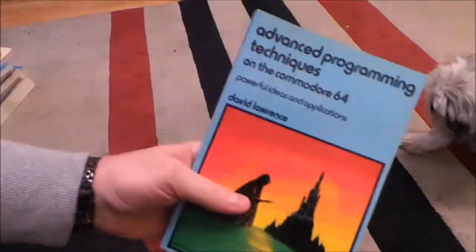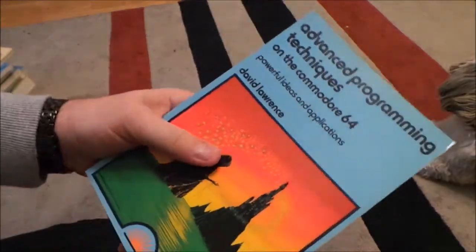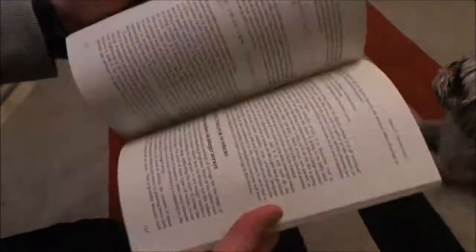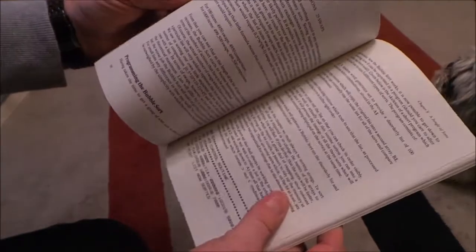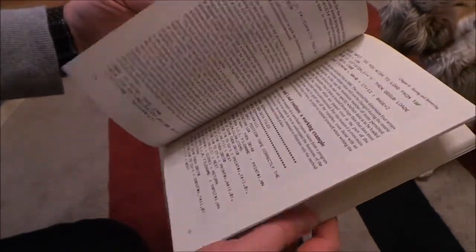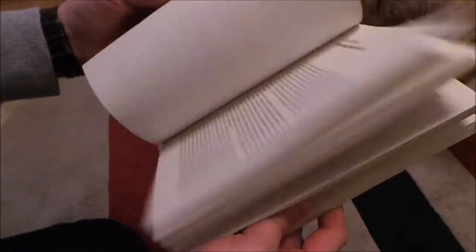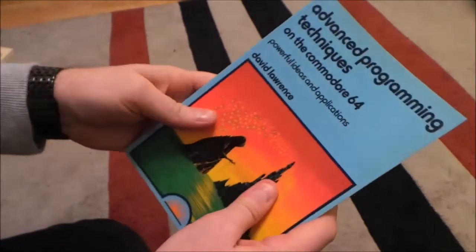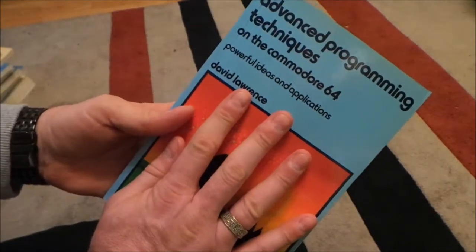Then we've got Advanced Techniques. And I haven't quite read this yet. I've got so many books I haven't read, but it's probably more about the higher level coding, like sorting, error trapping and stuff like that. But I haven't read it yet, but just to show you, that's another book.